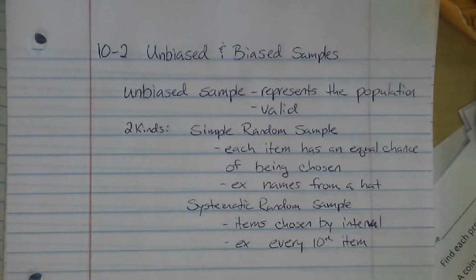Now, the other one is a systematic random sample. This is a little bit different. That word systematic, you should think system. Items are chosen by interval, by mathematical sequence. So, for example, if you stopped every 10th person walking into the cafeteria, or every 30th person coming into the school, or if you worked in a car manufacturing plant, and maybe every 100th car off the assembly line you checked out to make sure that it functioned correctly, that would be an example of a systematic random sample. And again, these are considered to be valid ways to get unbiased samples.